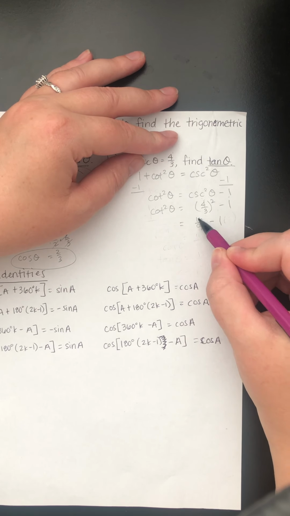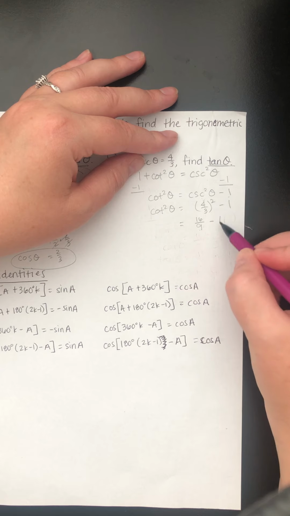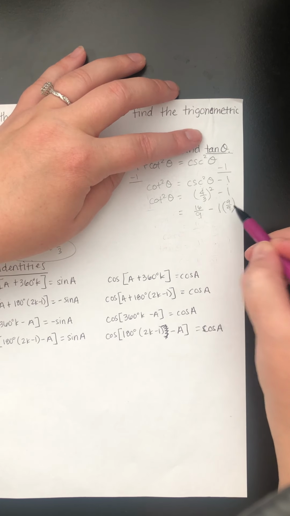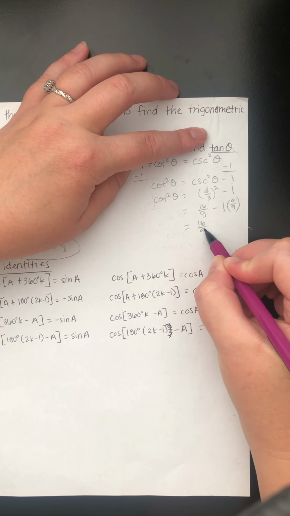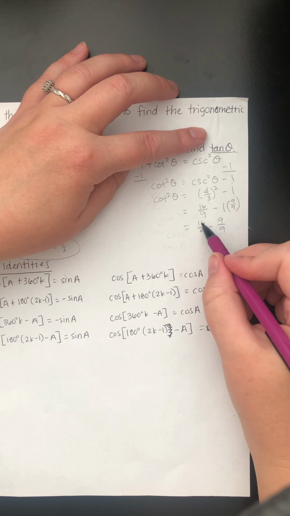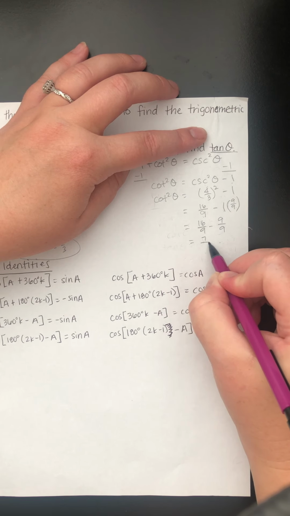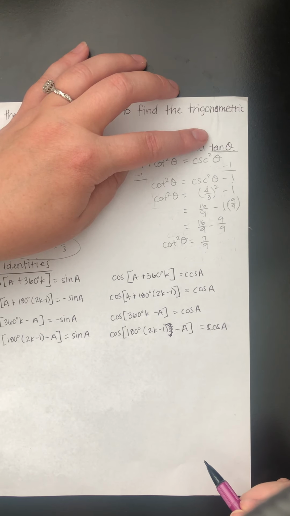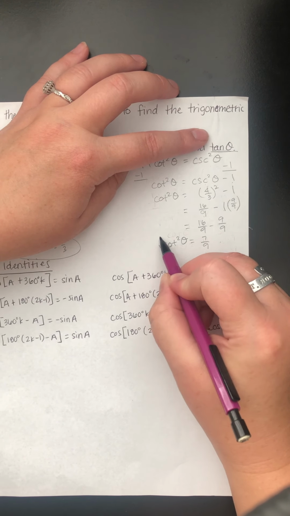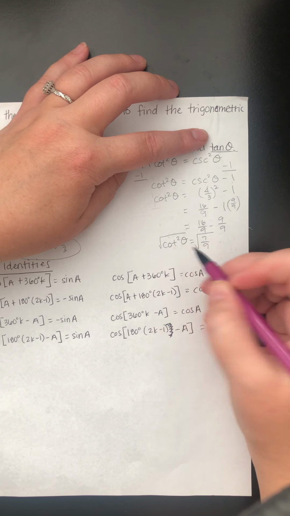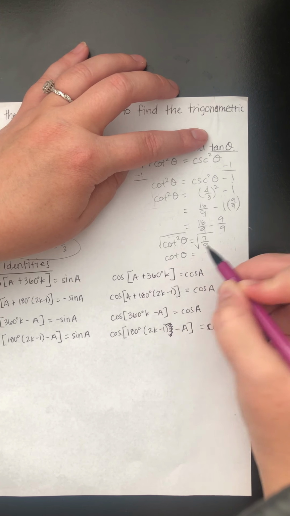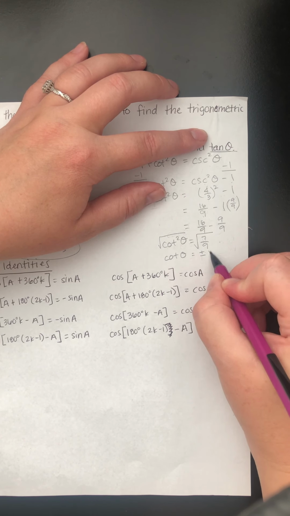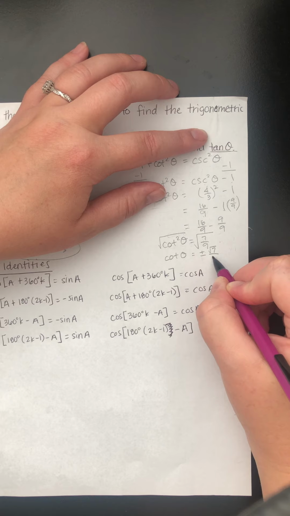Okay, so we have 16/9, which is 4/3 squared, minus 1. I'm going to make them have the same denominator, so I'm going to multiply 1 by 9/9. 16/9 minus 9/9. 16 minus 9 is 7/9. That's what the cotangent squared equals. We don't want cotangent squared. We want to solve for cotangent. To do that, we take the square root of both sides. Since this is squared, they'll cancel. You'll just have cotangent of theta equals plus or minus the square root of 7 over the square root of 9, which is 3.